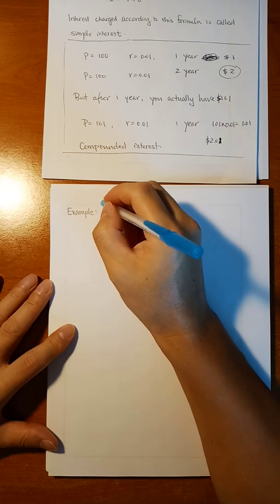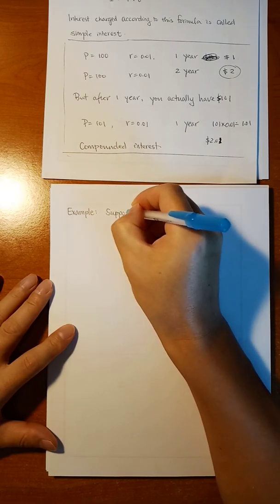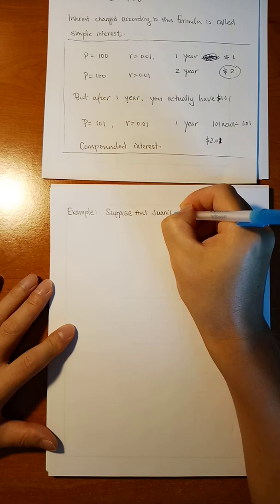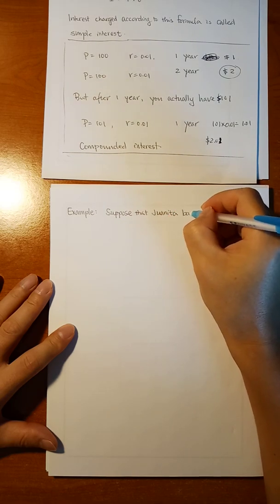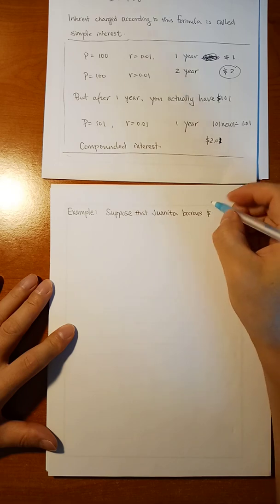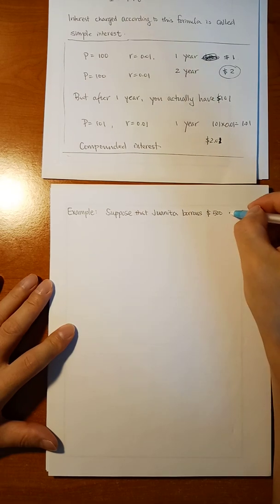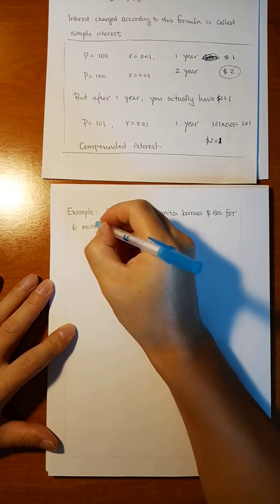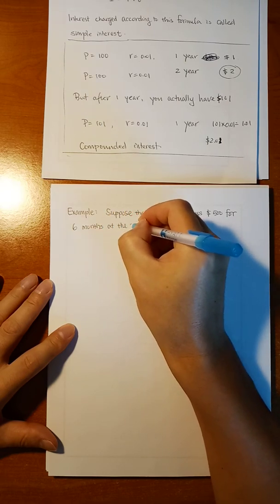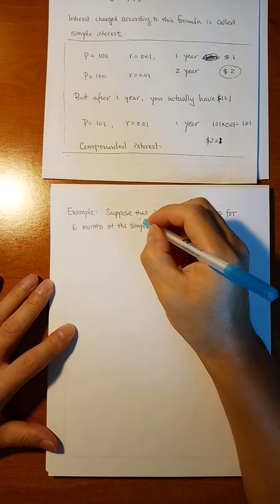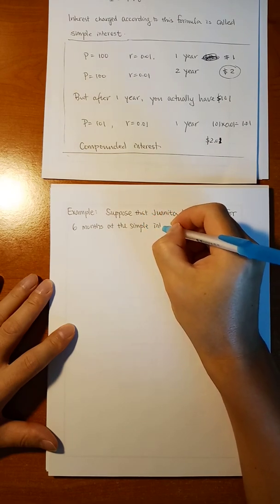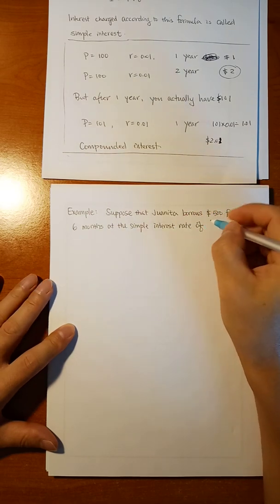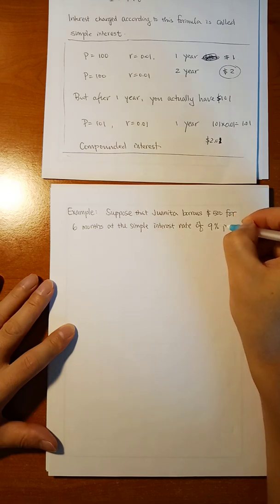Suppose that Juanita borrows $500 for 6 months at a simple interest rate of 9% per annum.